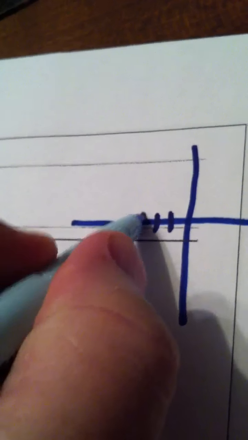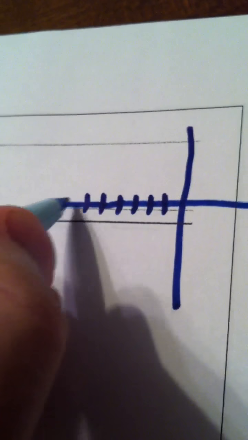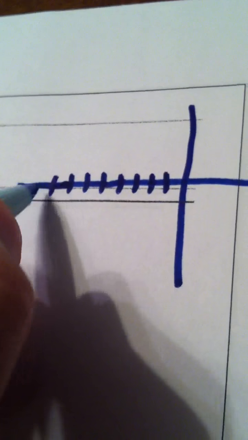Negative 10, and positive 12. Okay? Positive 12 is a 0, negative 10 is a 0.